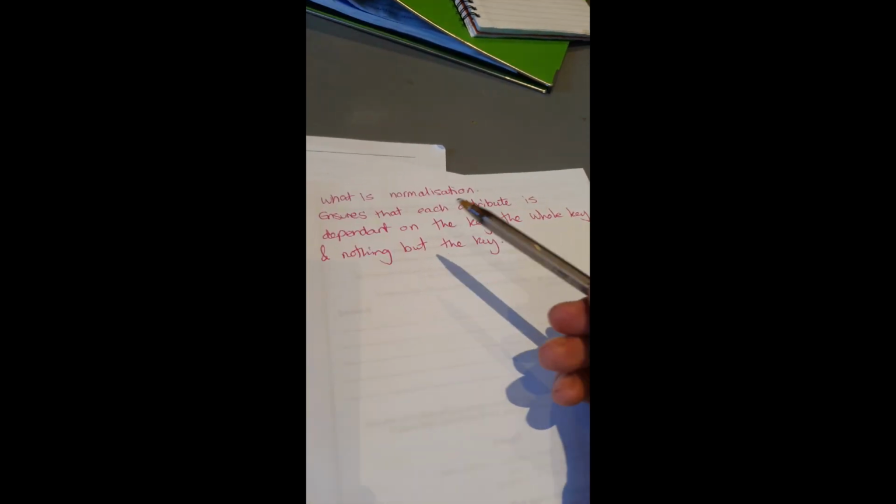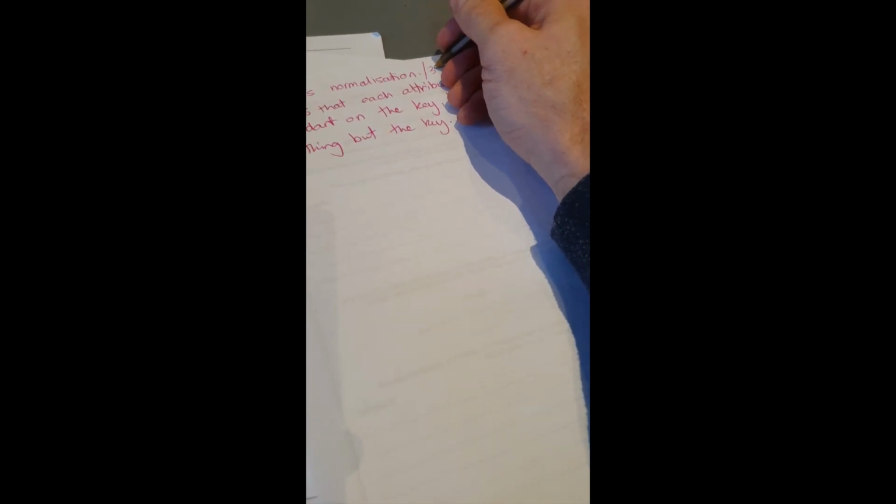Okay, you need to remember that. Maybe the key, the whole key, and nothing but the key. You can also call it third normal form, or they might just say third or 3NF. Sometimes they notate it like that. But it ensures that each attribute is dependent on the key, the whole key, and nothing but the key. So help me God, right?